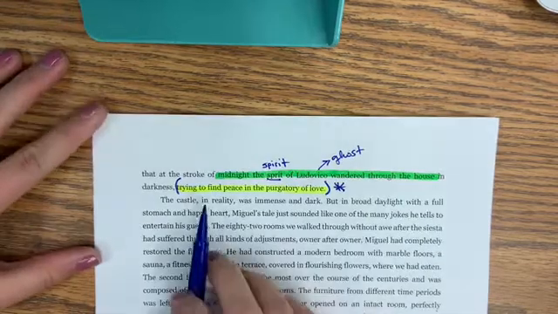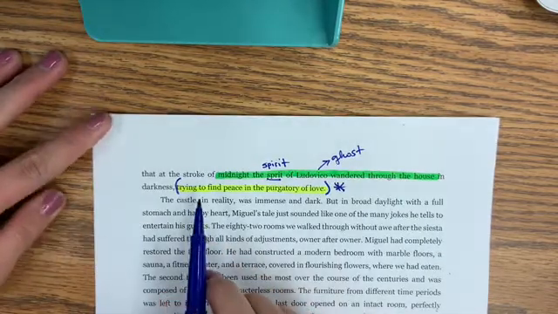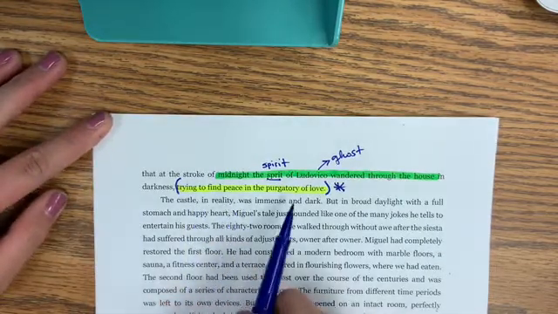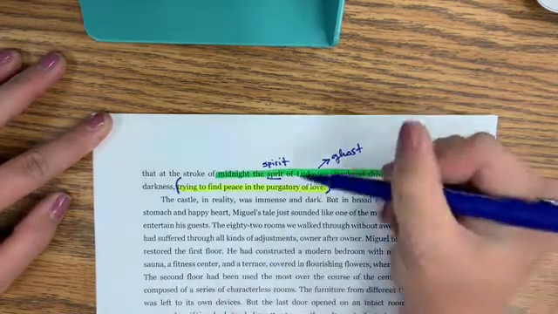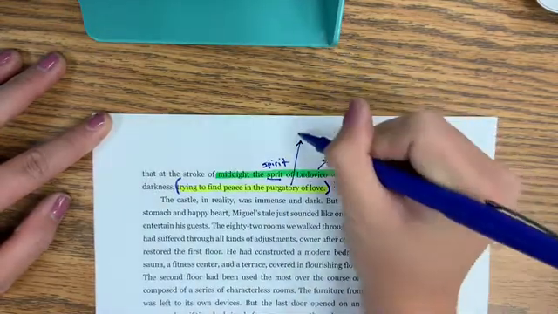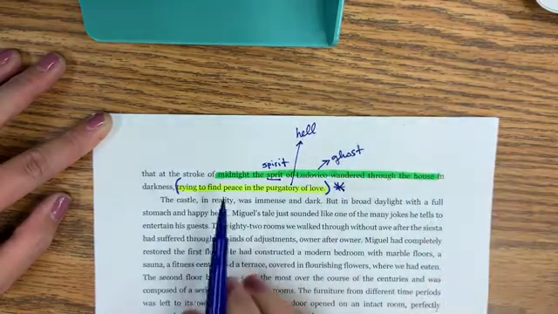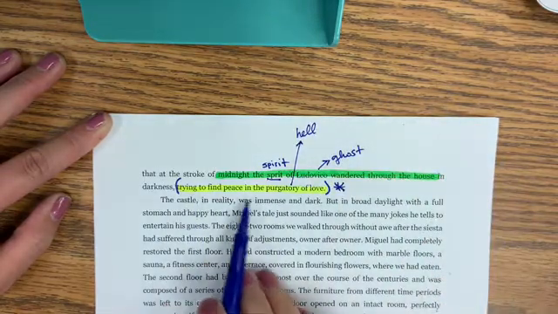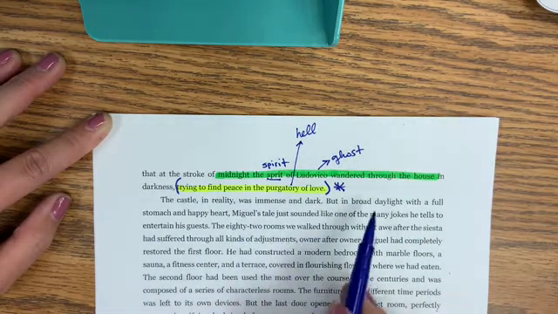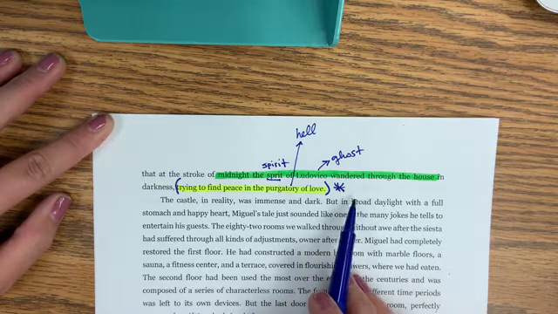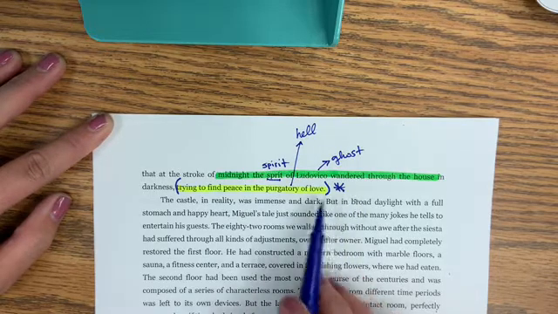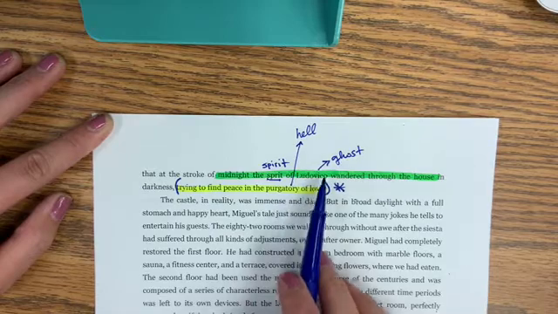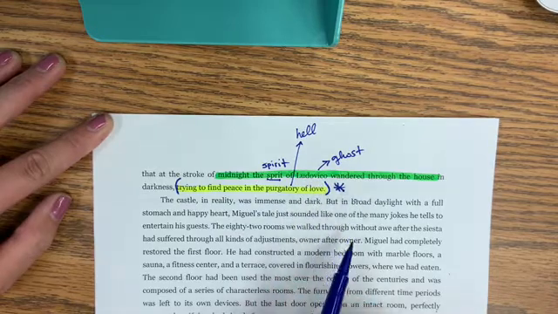So based on this implicit information that says trying to find peace in the purgatory of love, I will tell you that purgatory is kind of like hell. So trying to find peace in the purgatory of love, what do you think that means? Make an inference right here. What is that saying about the ghost of Ludovico?